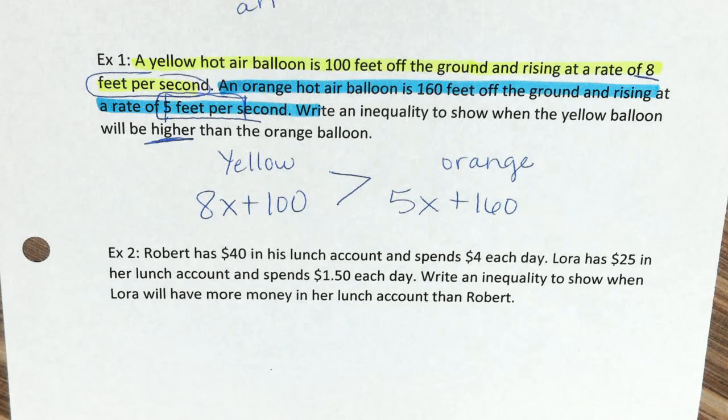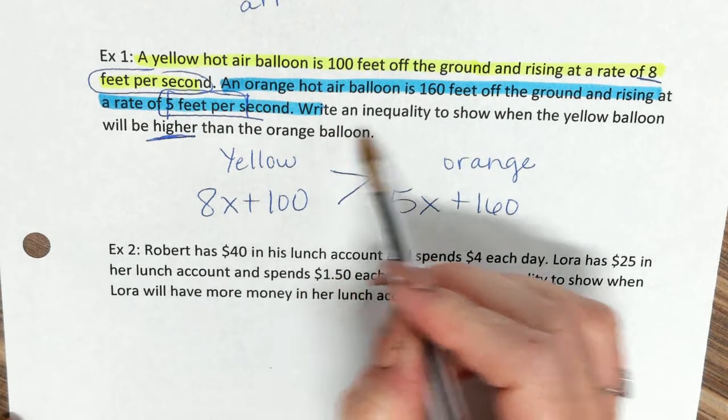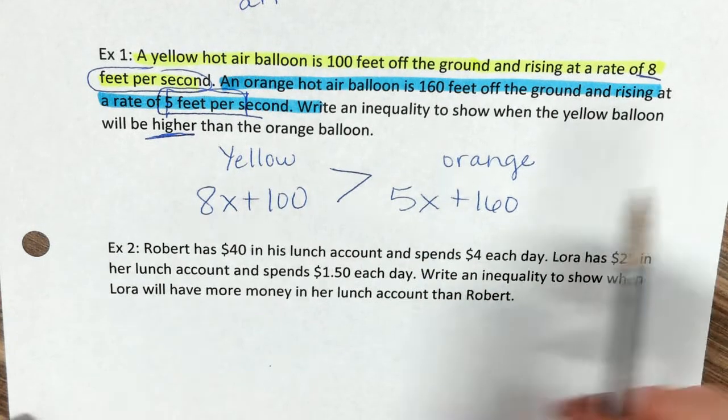And that's it. So I'm not worried about you saying, oh, do I need a less than sign? Do I need a greater than sign? All you're going to say is, which side do I want to be bigger? Which side do I want to be smaller? And it will be found in the last sentence. So I'm going to say it again.